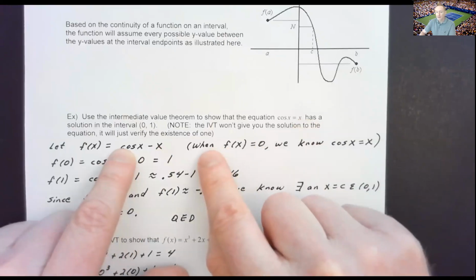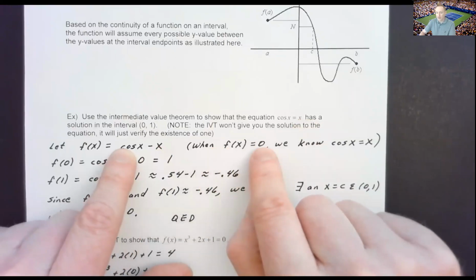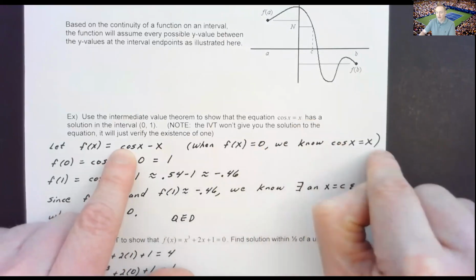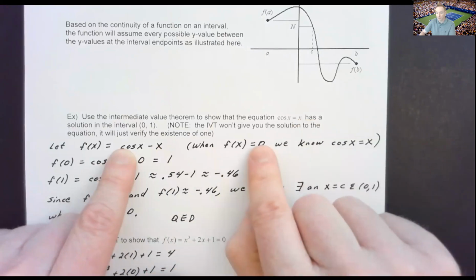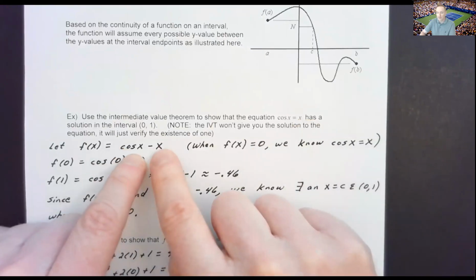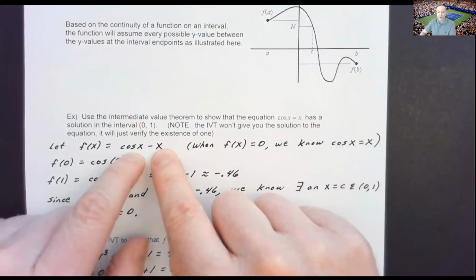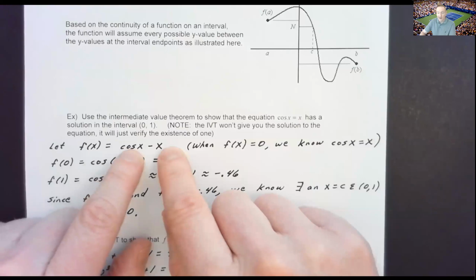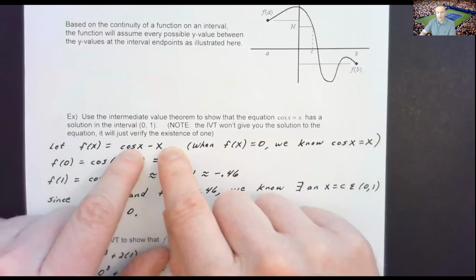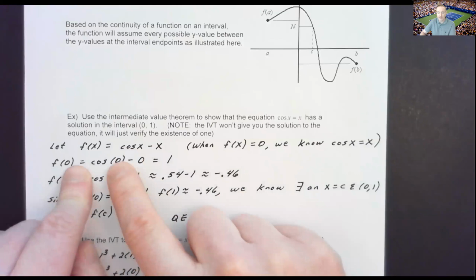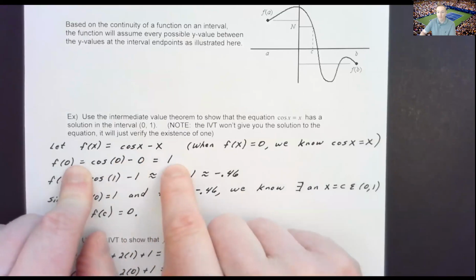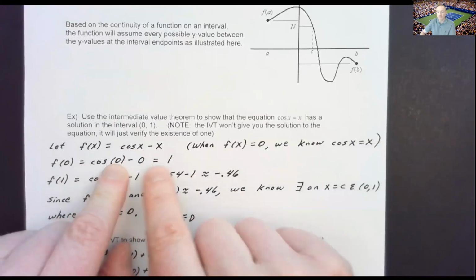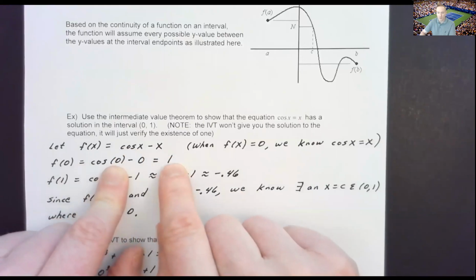And I know that if I can show that f of x is 0, well, then that means that the original function had to have the left-hand side equal to the right-hand side, because that's the only time where the left minus the right would equal 0. Okay, so now I have my function defined, cosine of x minus x. I know that the cosine of 0 is 1, so you'll see I went ahead and plugged that in because I knew it would be a very small positive y value. The cosine of 0 minus 0 is the cosine of 0, which is 1.